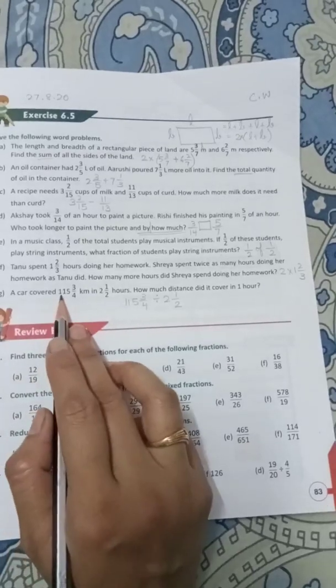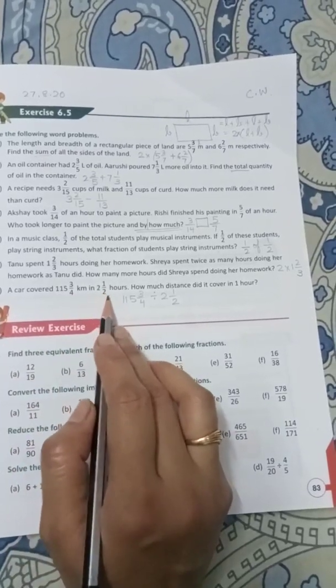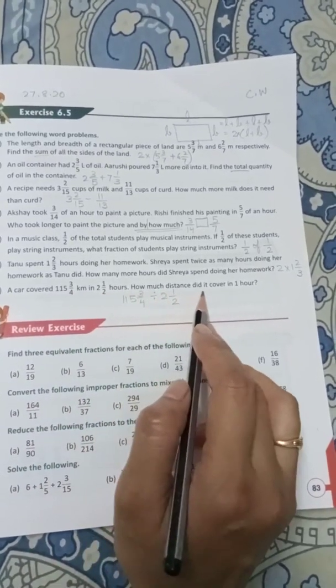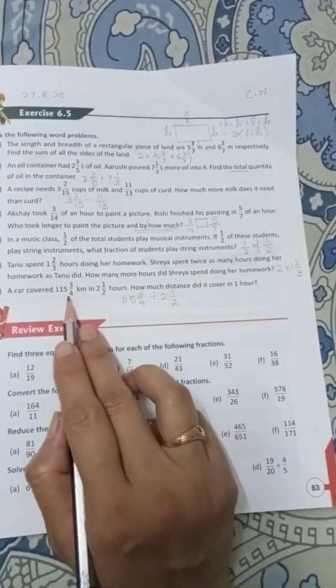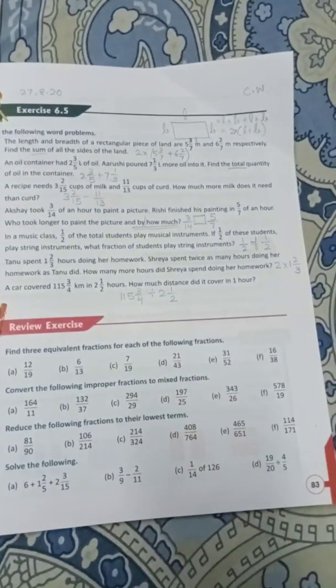Next, a car covered this many kilometers in two and a half hours. How much distance did it cover in 1 hour? So here we will divide. Okay, divide these two numbers, you will get the answer.